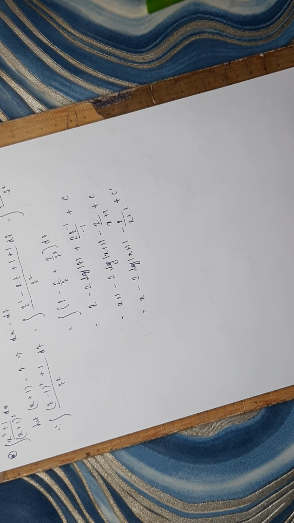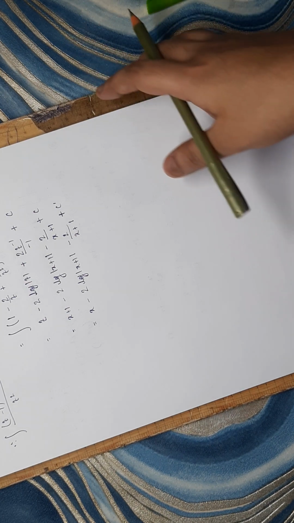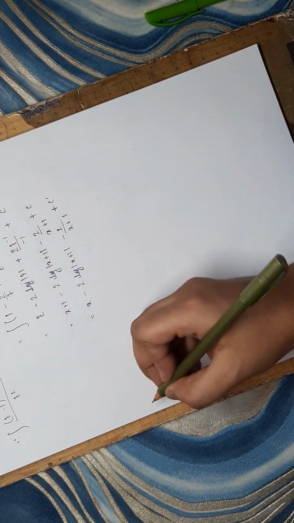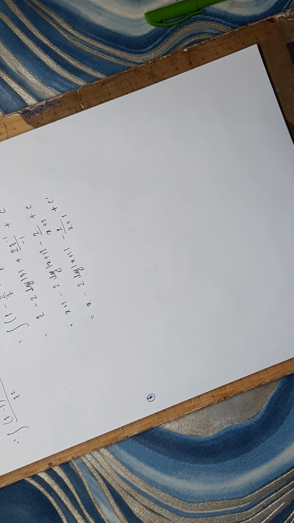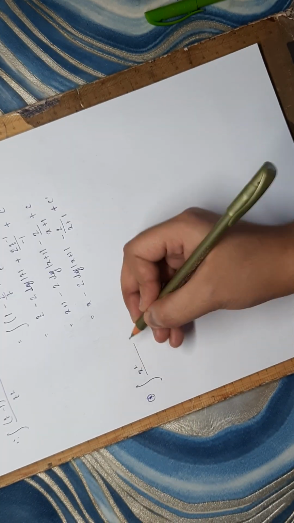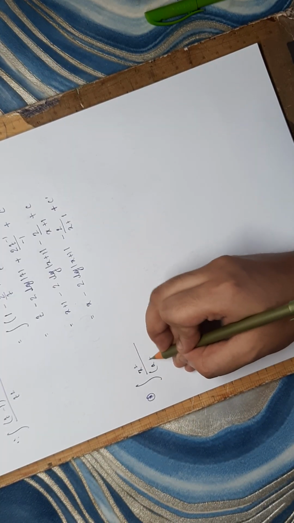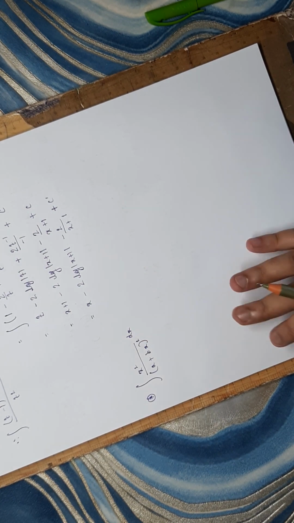Okay, so now we will be moving on to the next problem. I hope you understood the problem clearly. Now the next problem, this one is also very easy, and the problem looks easy also, it is not complicated. This is the particular problem.